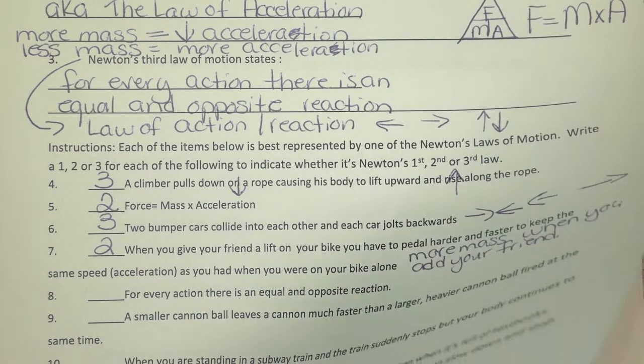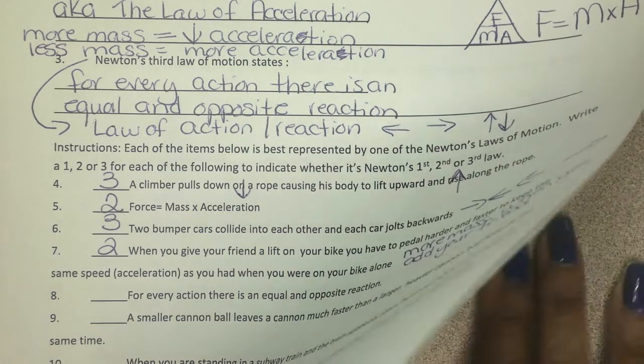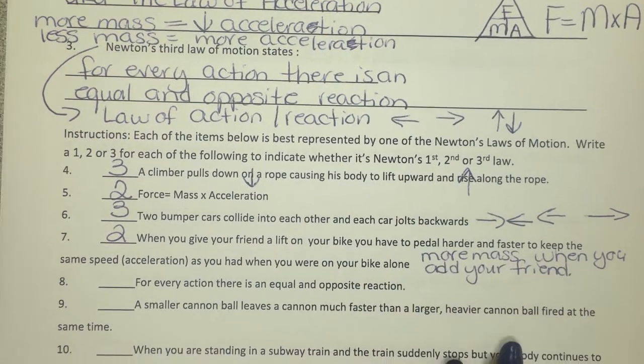Okay. Sorry, there is something under here that's making my pen skip.